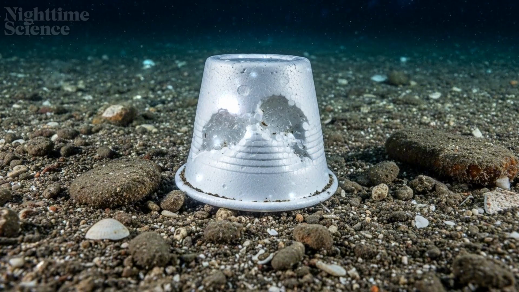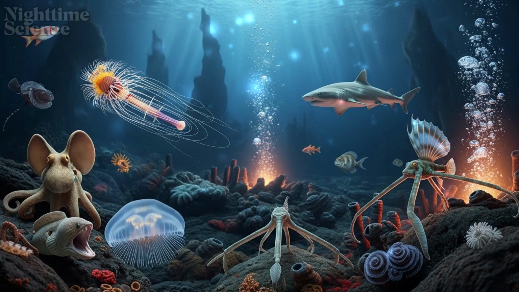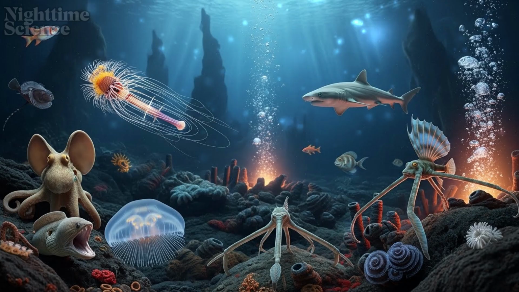Many creatures in the bathypelagic zone produce their own light through bioluminescence, using chemical reactions to create glowing spots and patterns on their bodies. Below the bathypelagic zone is the abyssopelagic zone, stretching from 4,000 meters down to 6,000 meters, or nearly 20,000 feet.